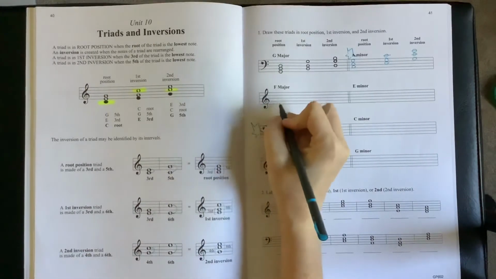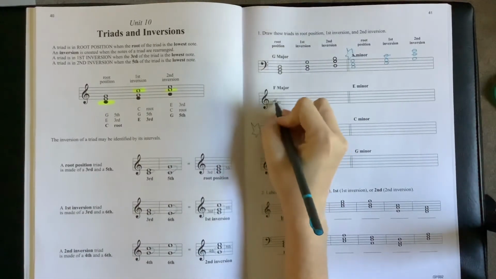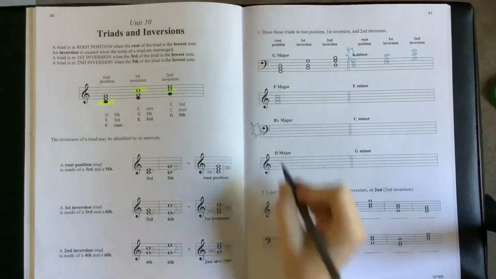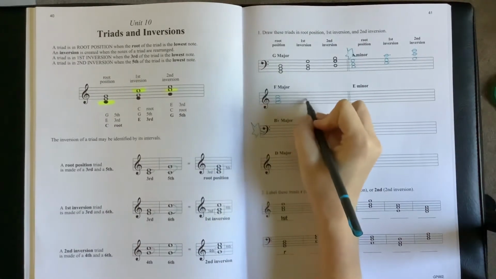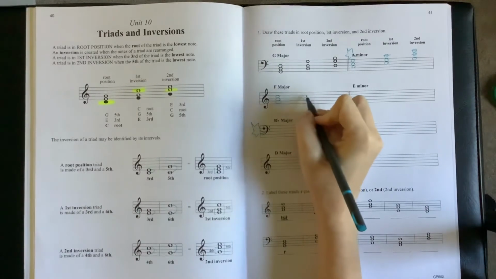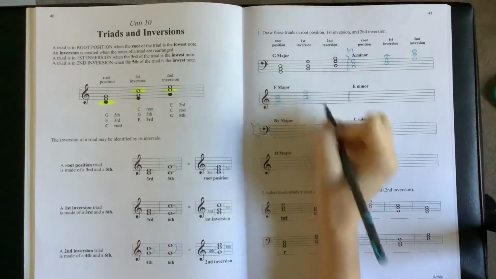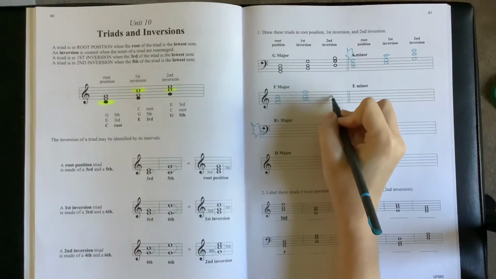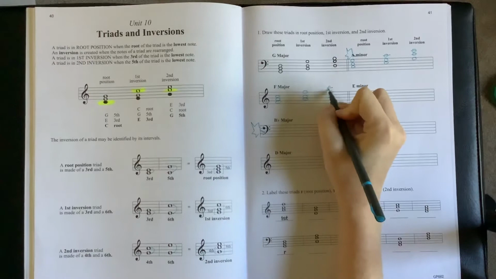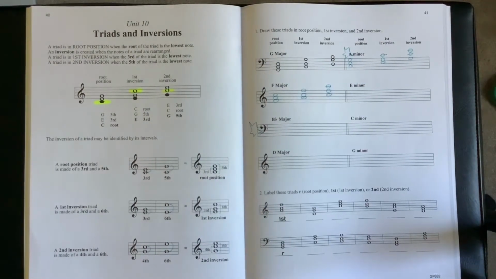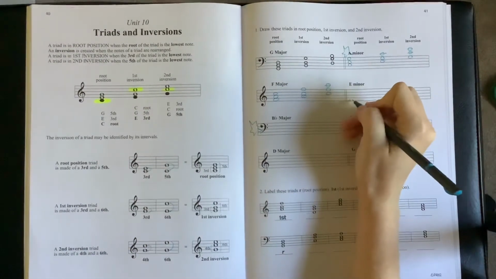For F major, you have F, A, C. That was with my root in the bottom. Now I'm going to switch my root up an octave. Now my third is in the bass. A, C, F. And now my fifth is in the bass for second inversion. C, F, A. One more is E minor.